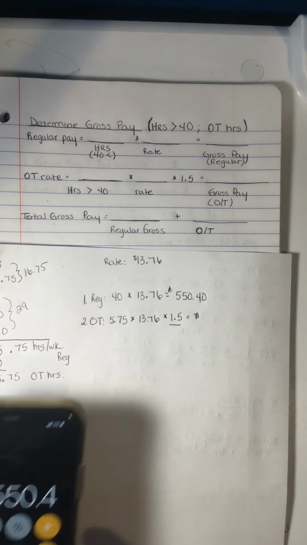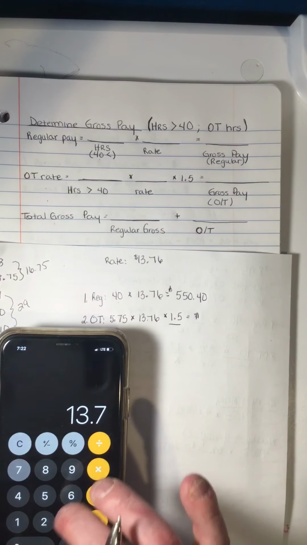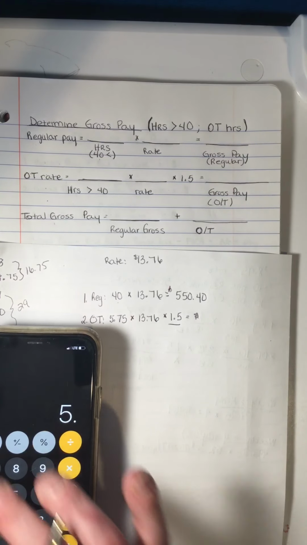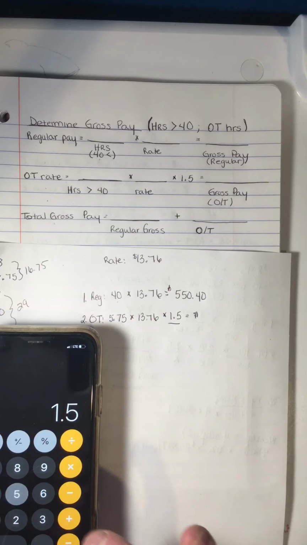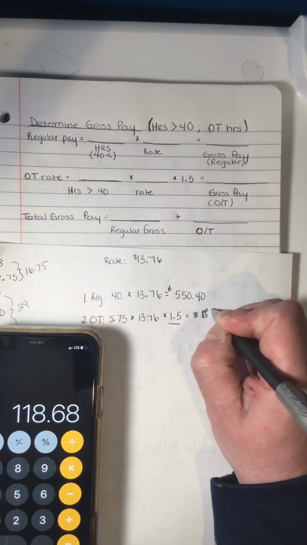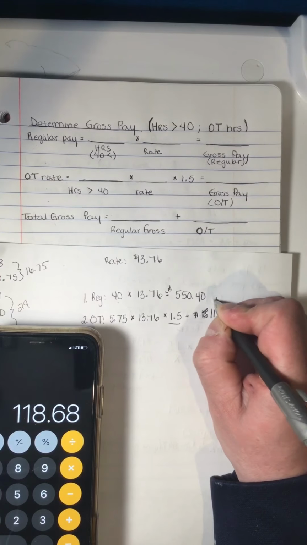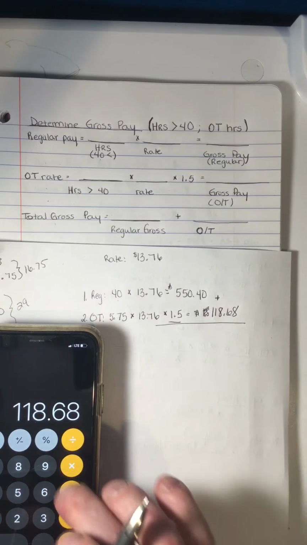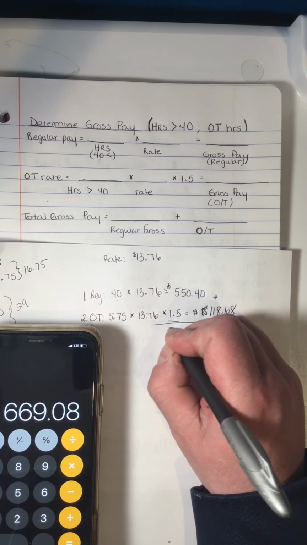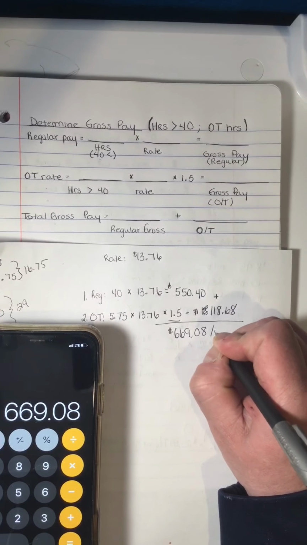So we have 13.76 times 5.75 times 1.5. So our overtime earnings, $118.68. We'll add these two together. And for the week, we get $669.08.